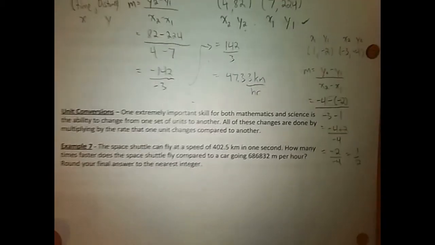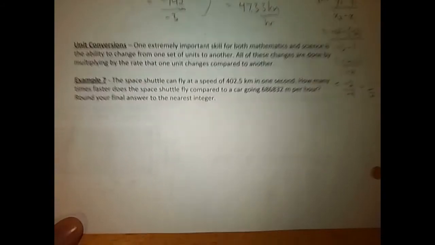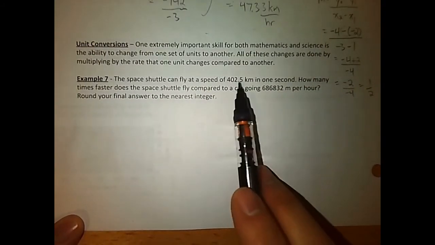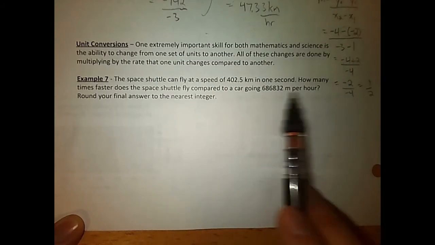Okay, our last one is about unit conversions. One extremely important skill for both mathematics and science is the ability to change from one set of units to another. All of these changes are done by multiplying by the rate that one unit changes compared to another. So for this question, we're trying to convert rates, in this case kilometers per second, and we want to change it to meters per hour.